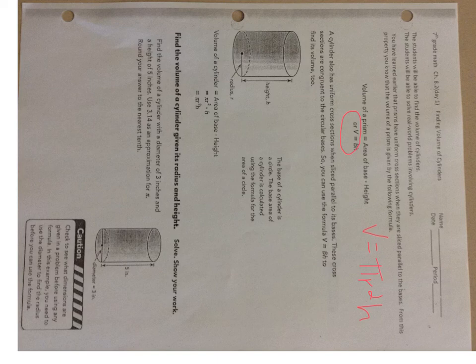Okay, so a cylinder can also have uniform cross-sections when sliced parallel to its bases. These cross-sections are congruent to the circular bases. Okay, the base of a cylinder is a circle. The base of a cylinder is calculated by using the formula for area of a circle, which is what we just talked about. So the volume of a cylinder, area of the base is a circle, pi r squared, and then you're going to multiply that by the height.